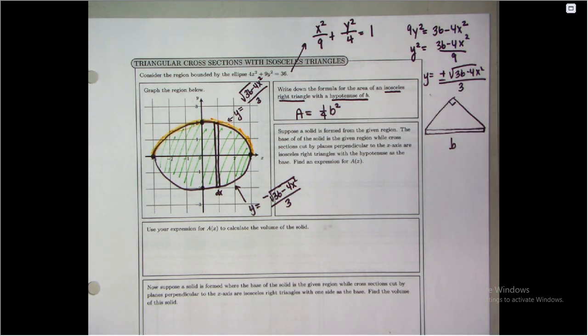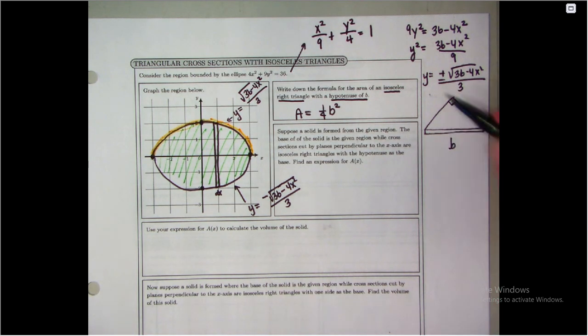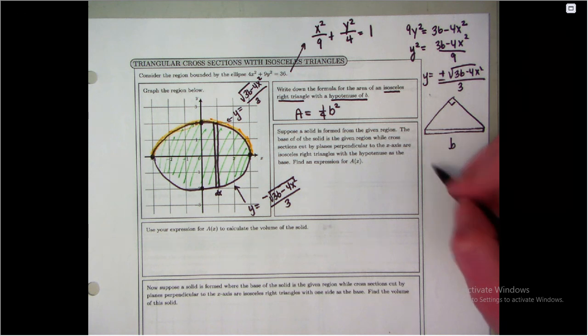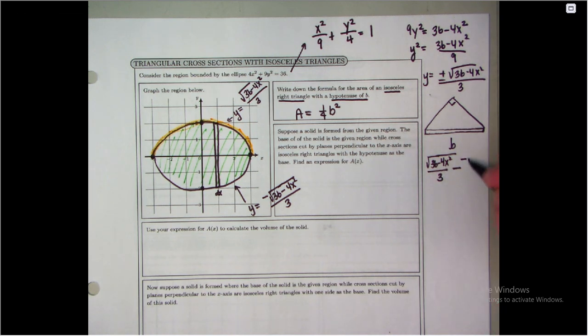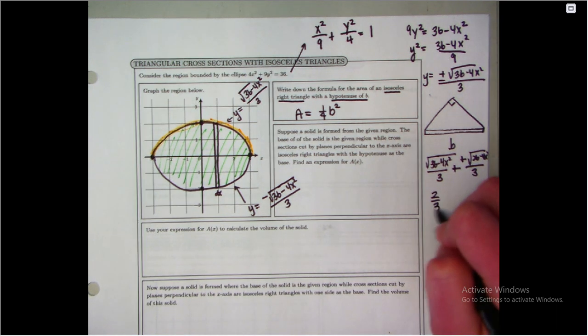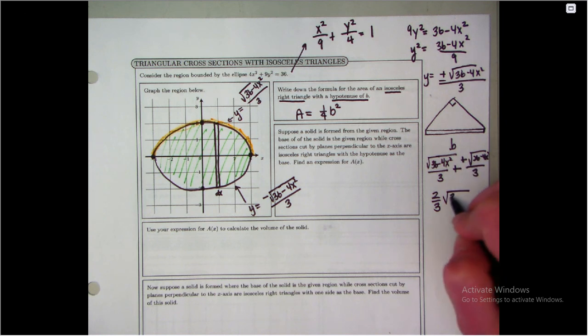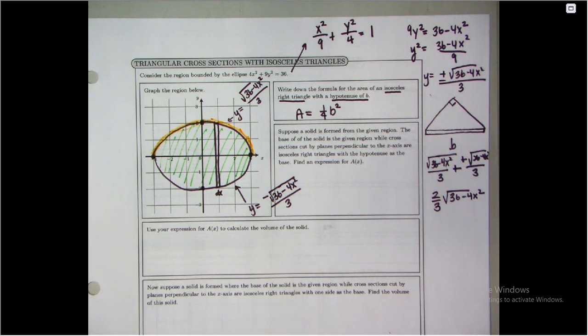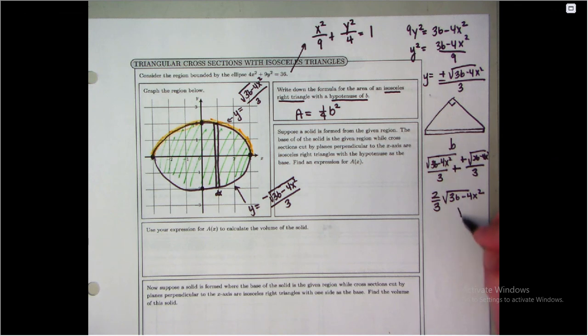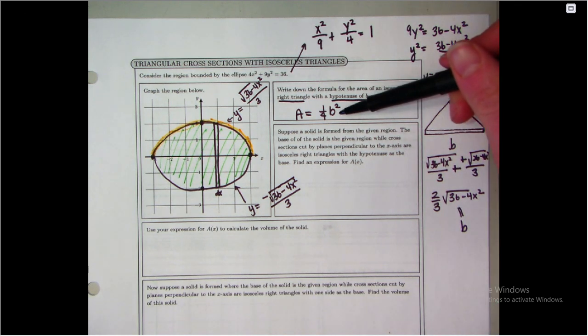The area then, if I thought about this b, would be to take the top and subtract the bottom. So I would have the square root of 36 minus 4x squared over 3 minus the negative square root. So minus a minus, that's plus. I get 2/3, I have 2 of them, times that square root of 36 minus 4x squared. If that is my b, then I can use that here.